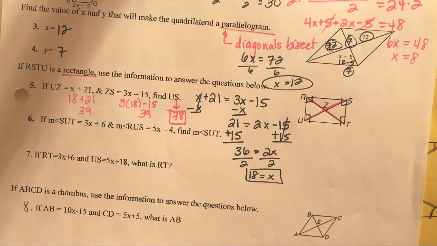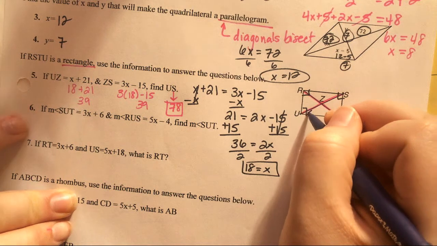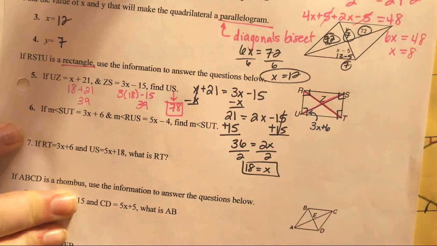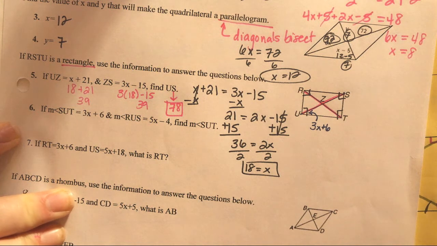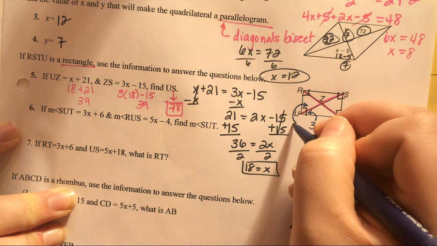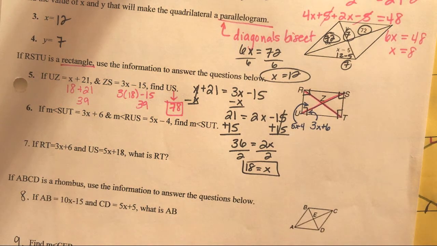Okay, on the next problem, I'm told angle SUT is 3x plus 6. Angle RUS is 5x minus 4. And I'm asked to find the measure of SUT.